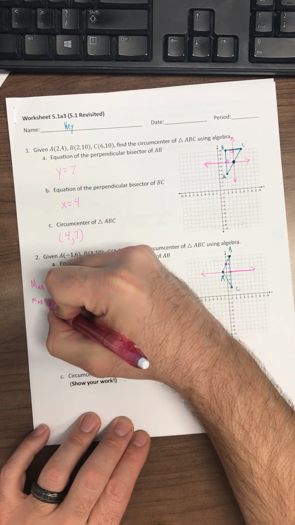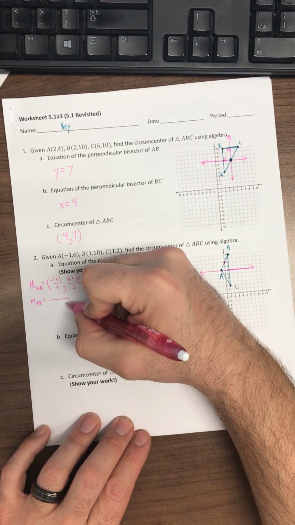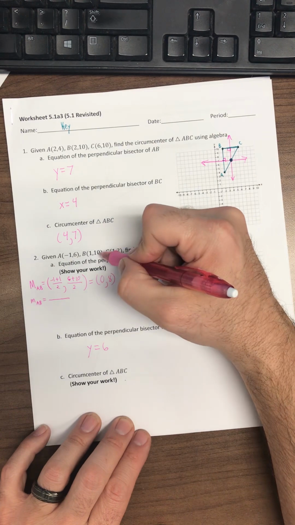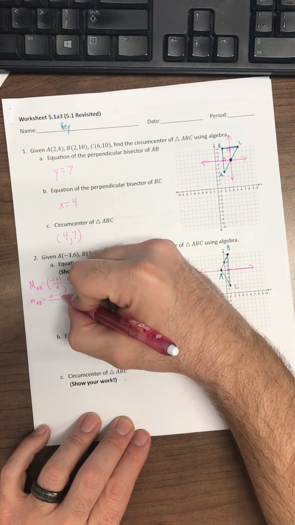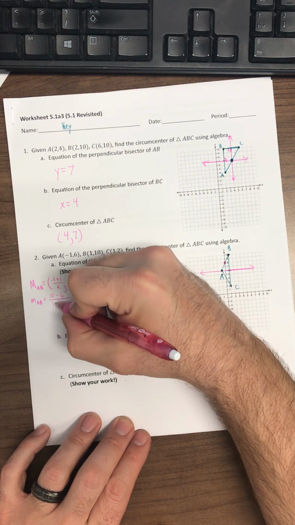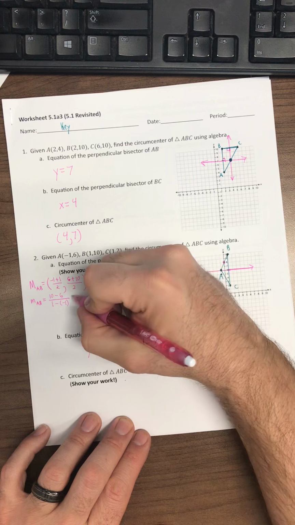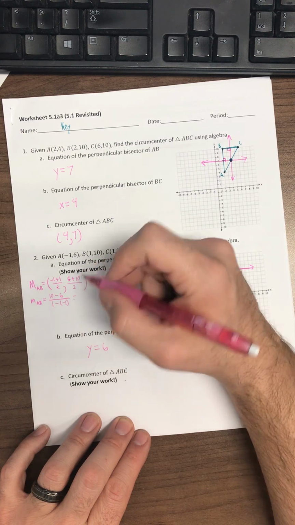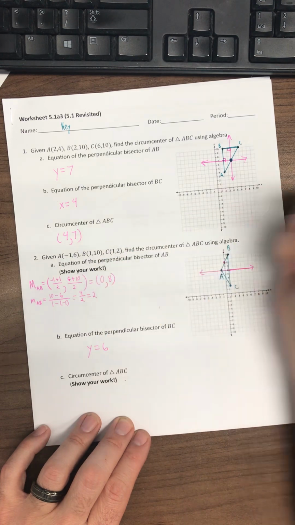All right, now we get the slope of AB. Slope is lowercase m. And the formula is going to be y2 minus y1 over x2 minus x1. Okay, y2 is 10, y1 is 6, x2 is 1, x1 is negative 1. y2 minus y1 over x2 minus x1 gets you 4 over 2, which equals 2.